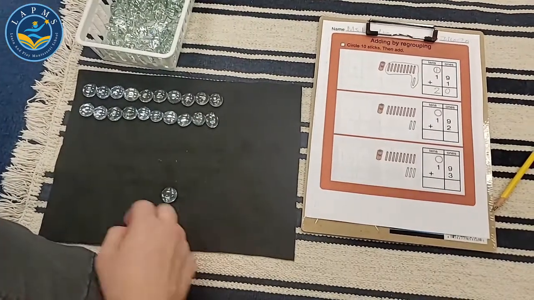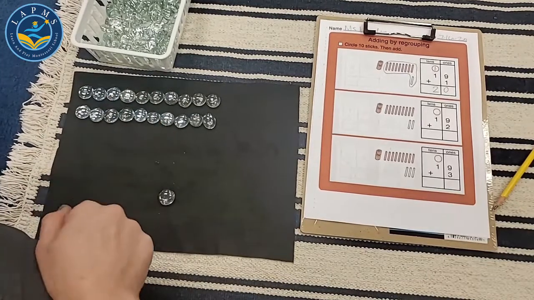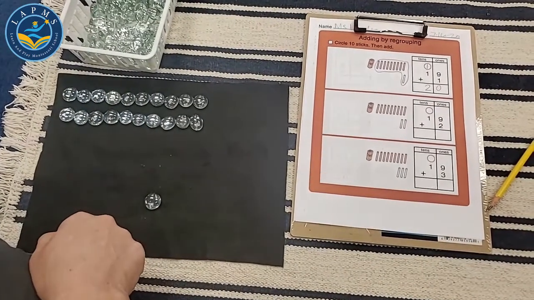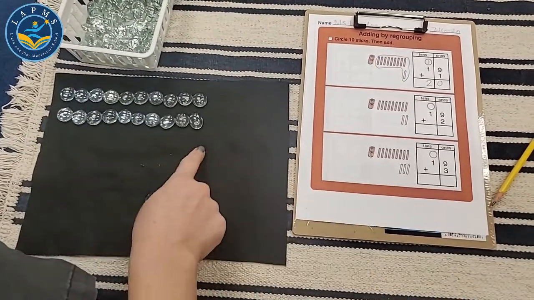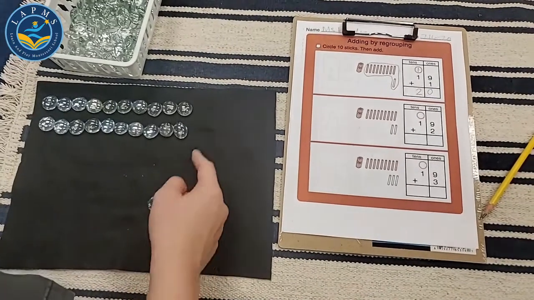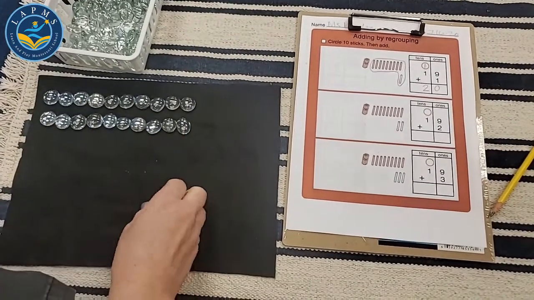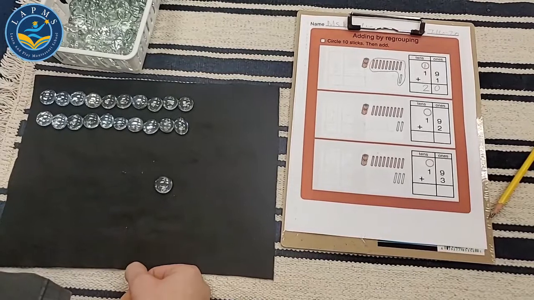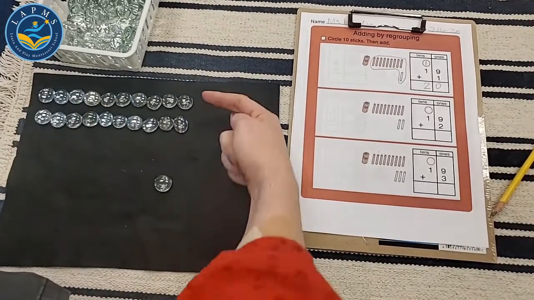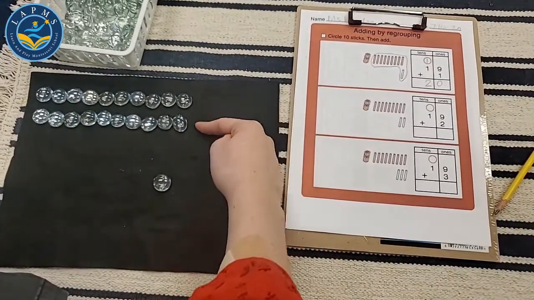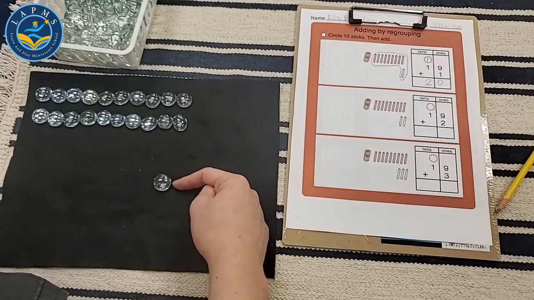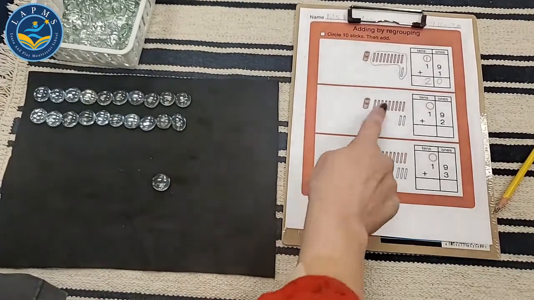That's right. Okay. We're good. So now we moved that one of our 2 over here. So now we have 2 tens and 1 left over. Right? What number is this? 10, 20, 21.